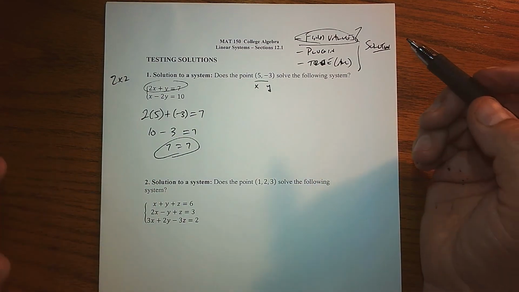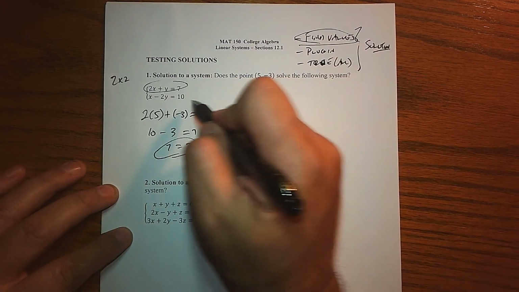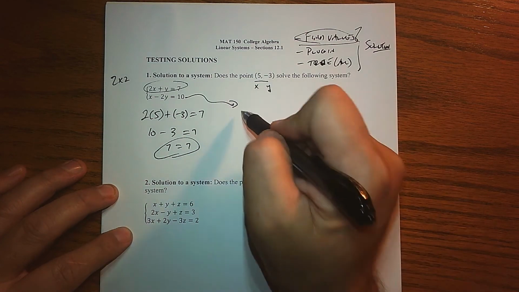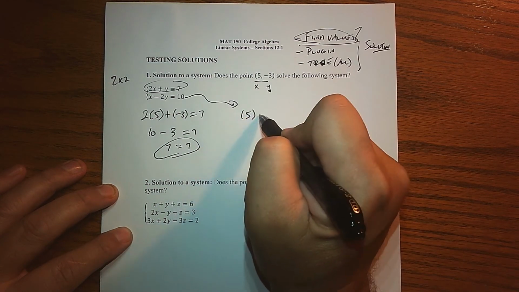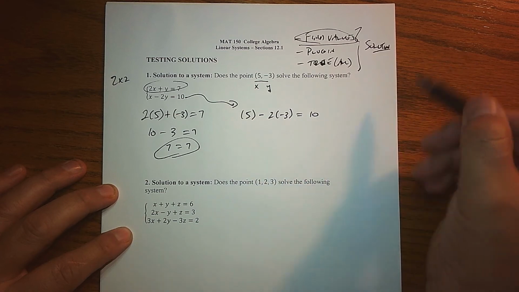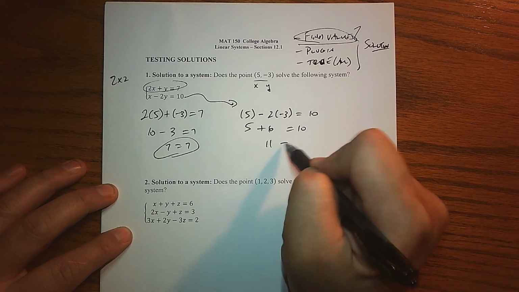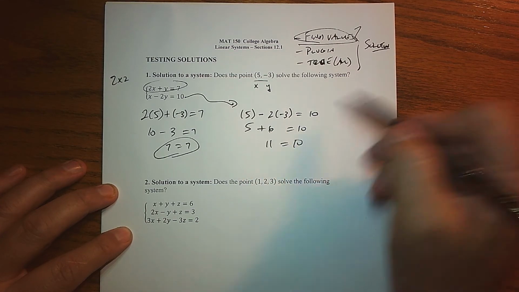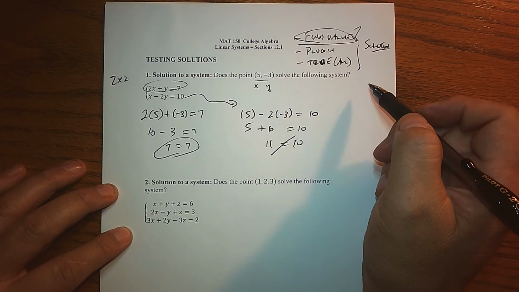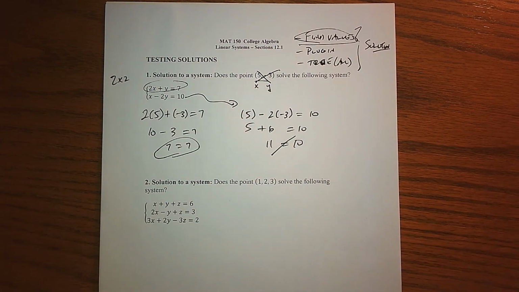If we were just solving one equation, I'd be happy. But we're not. We have another one. So what about this guy? Plugging things in, we get 5 minus 2 times -3. Is that equal to 10? So this is 5 plus 6 equals 10. This is 11 equals 10. Right? And so that is not true. So that is not a solution. In order to be a solution, you have to satisfy everybody.